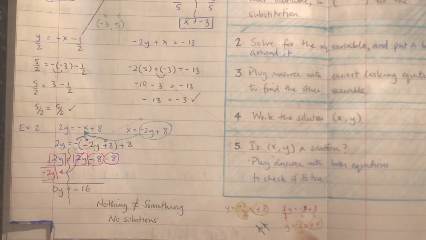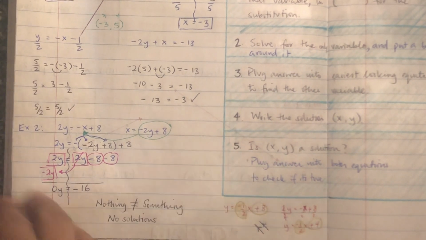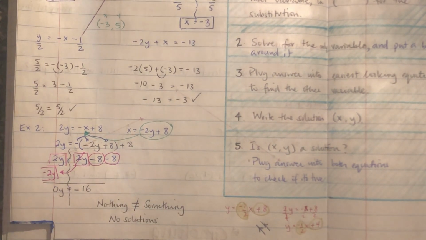So sometimes this can save you if you want to just be checking the slope and the y-intercepts before you solve it. It will save you some time. We'll continue the last 2 examples in the next video.